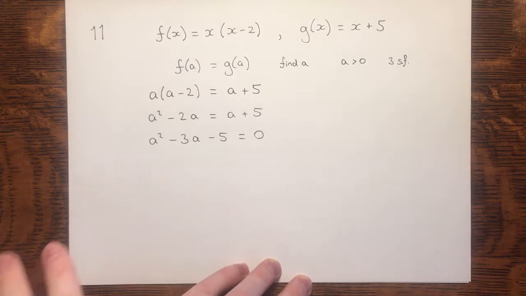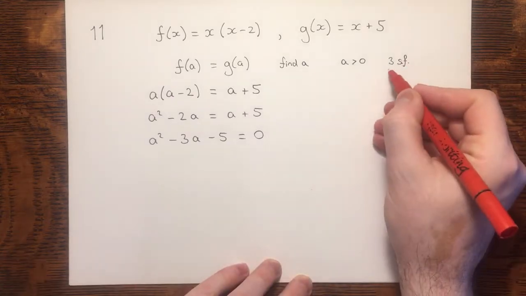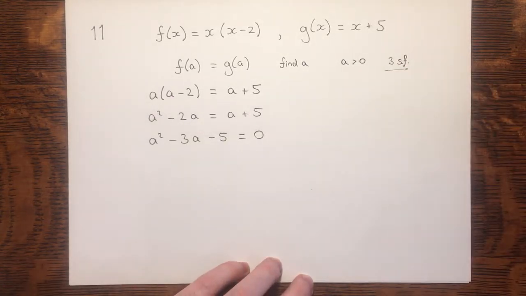However, if I try a number of methods, I won't get very far, but I've got a big clue from the question. It said 3 significant figures. If I'm not going to be getting a whole number solution, my usual method of paired brackets isn't going to work. I'm going to need to use the quadratic formula.